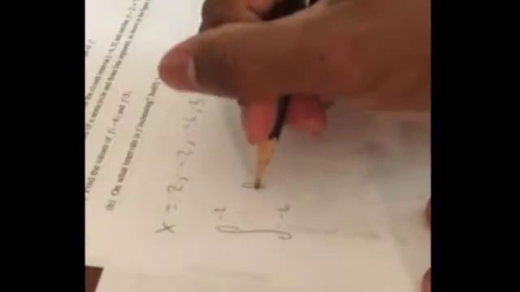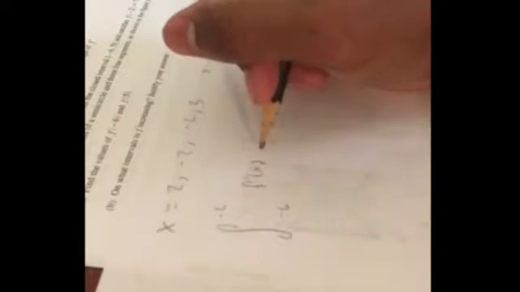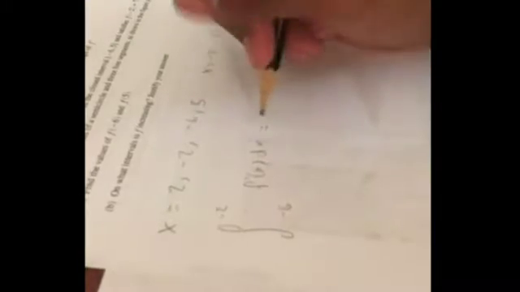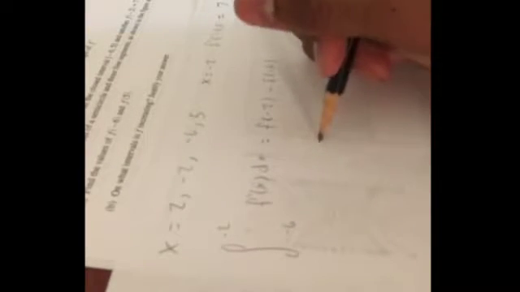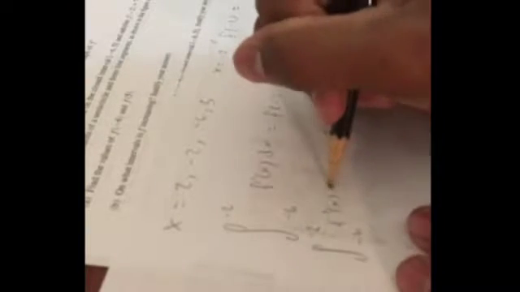We use the integral of f prime of x dx from negative 2 to negative 6, and that is equal to f of negative 2 minus f of negative 6. We can already plug in f of negative 2 as 7, and that means that f of negative 6 is equal to the integral minus 7.